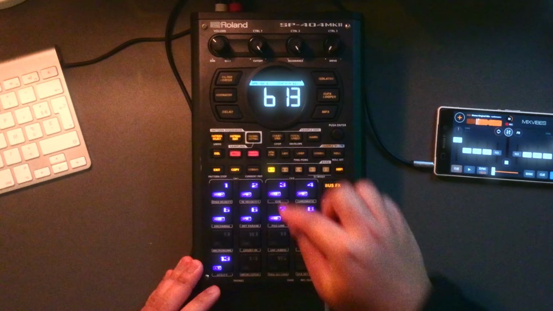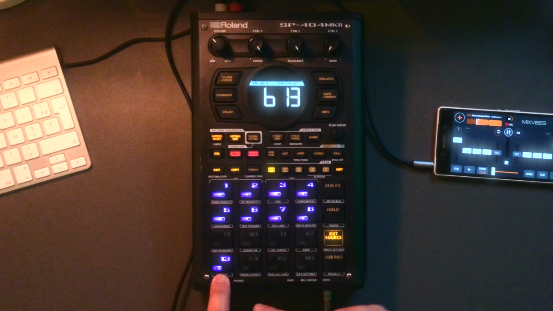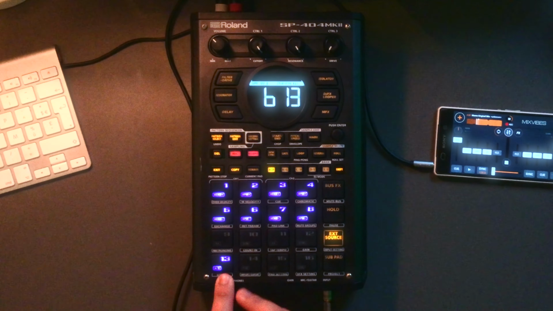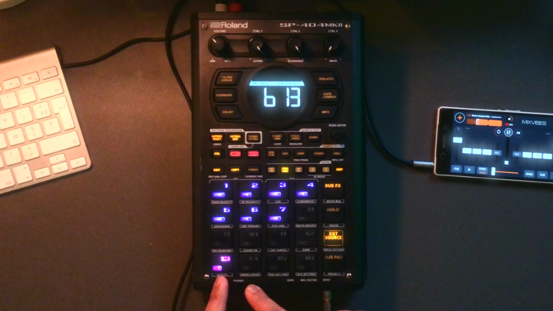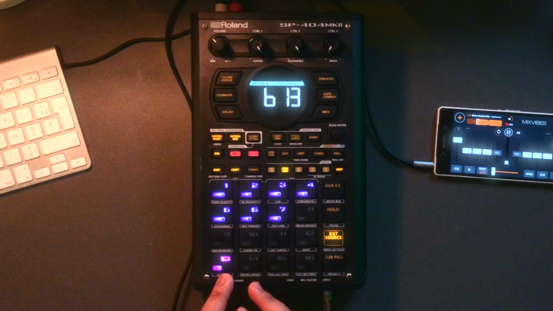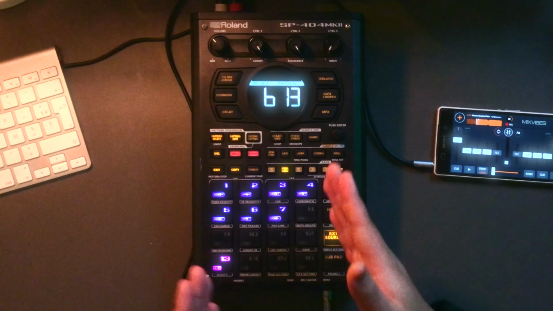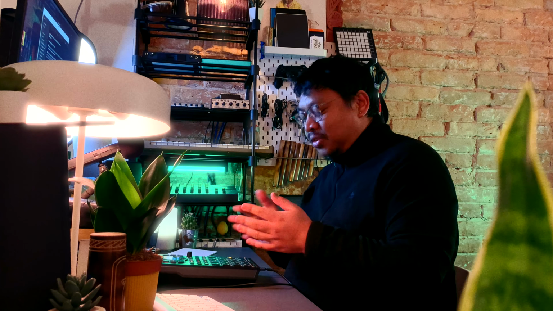I can mix out of the sequence that is on this bank, and then I can mix in the sequences from this bank. That would be a cool feature as well.